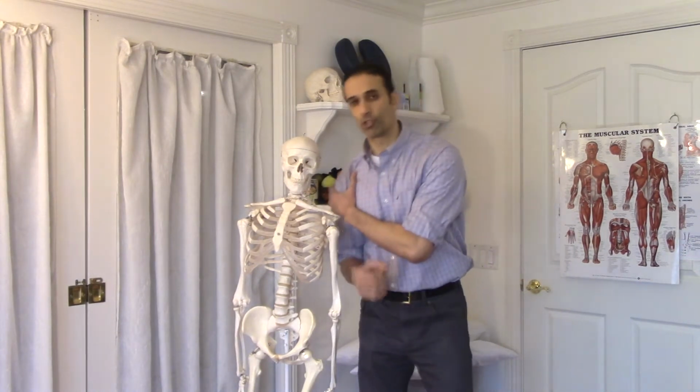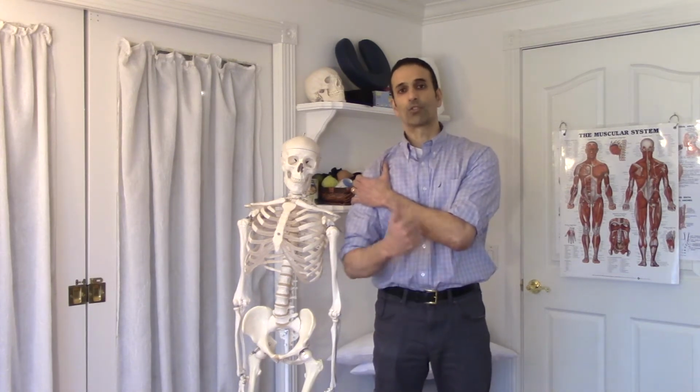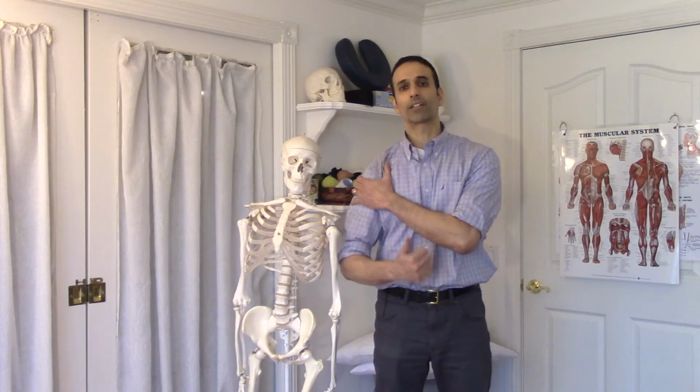Now, many times you can go to the orthopedic surgeon or the physical therapist, but sometimes you don't have the opportunity to do that. All you know is your shoulder hurts. You want to know what is going on with the shoulder. The first thing I want to talk about, the most common injury that I see, is shoulder impingement. And what exactly is impinging?